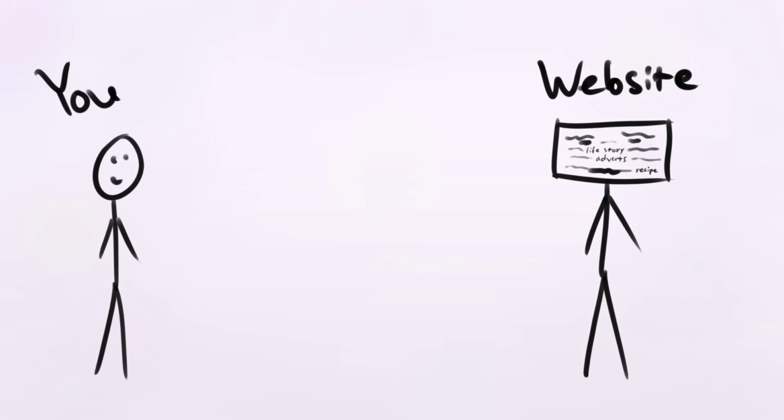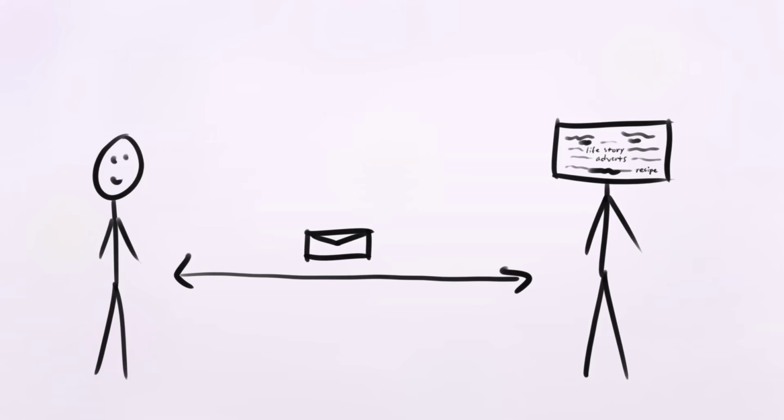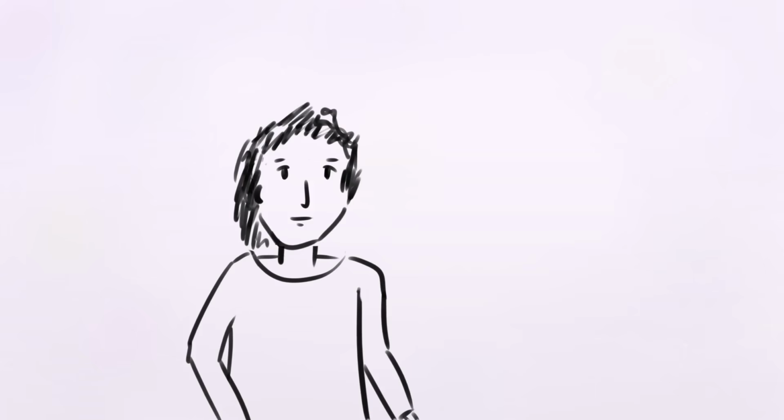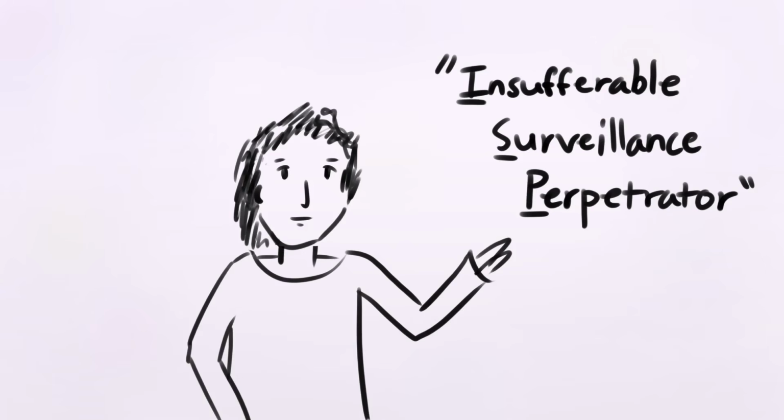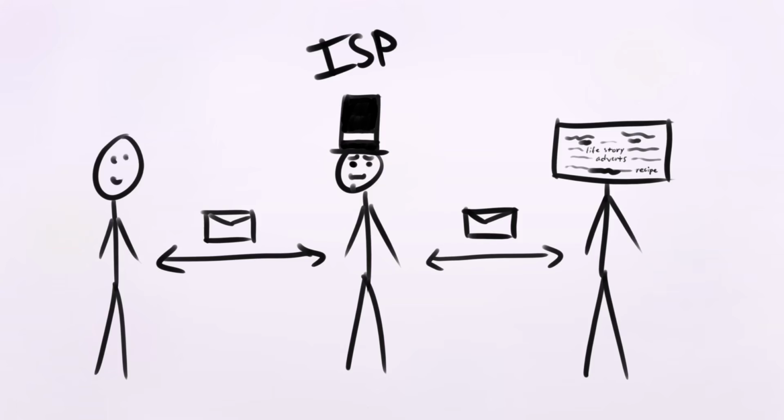If you're using the internet, say to look at a website, what's happening is that there's information being exchanged between you and that website. That has to happen somehow, and you're paying a company to make it happen. The company is called an ISP, for Internet Service Provider. And you can think of them as a post office of the internet, except a lot less reputable.